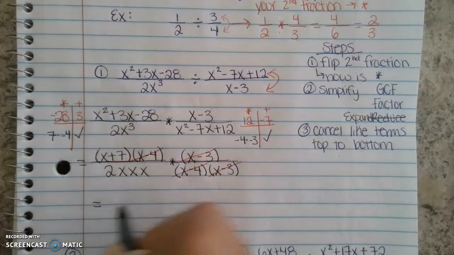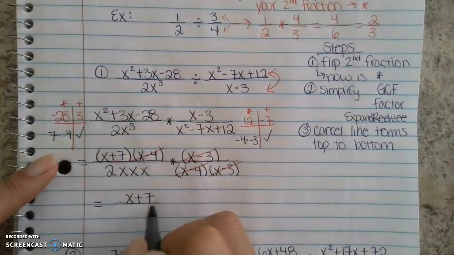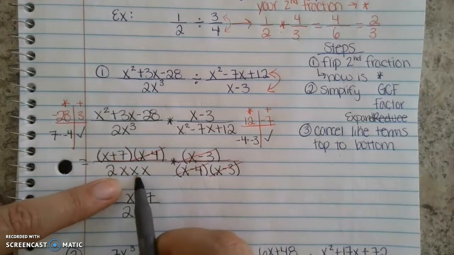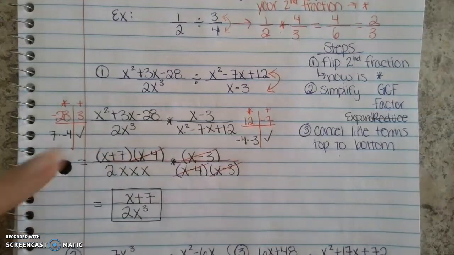So what I'm left with, up top, I have x plus 7. And in the denominator, I have 2, and then I can go ahead and put these back together. X to the third. And this would be my final answer.